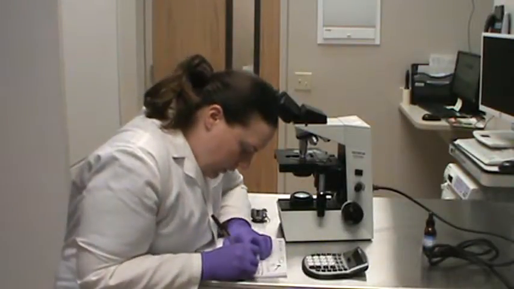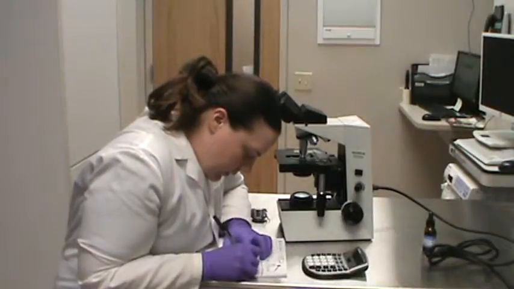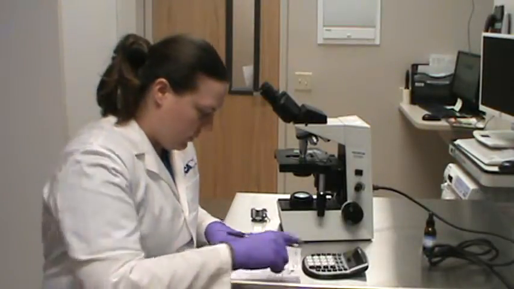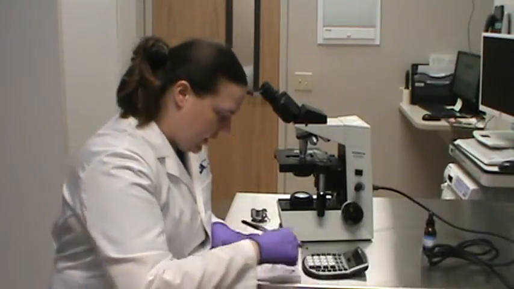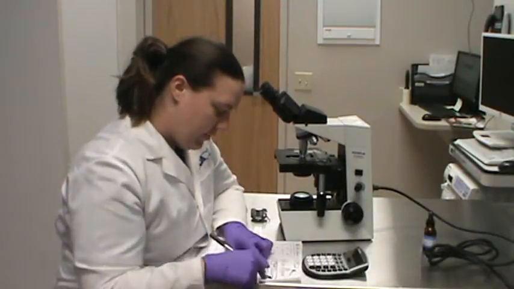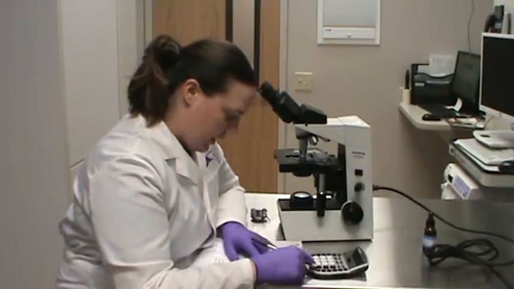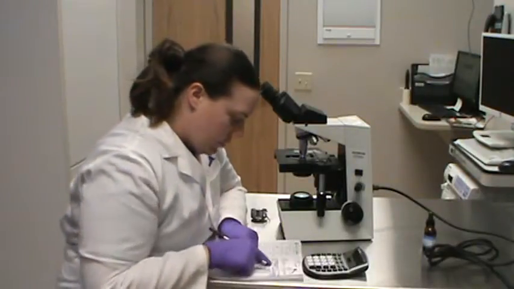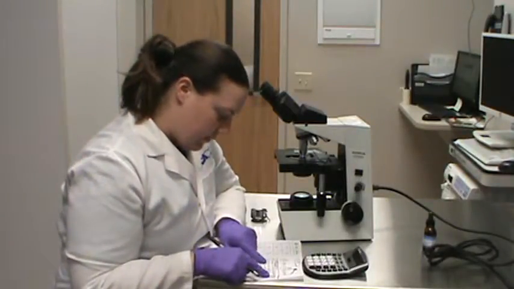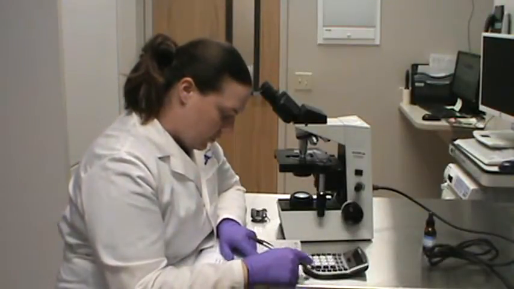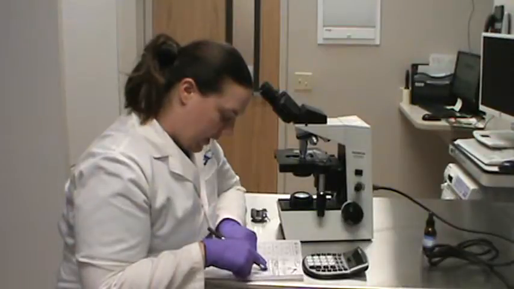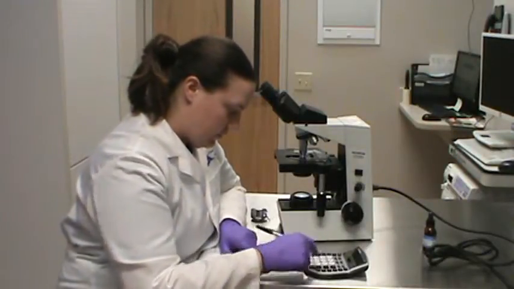Okay. So it adds up. For neutrophils, I counted 85, which is 85%. And band neutrophils, I have 5, so that's 5%.